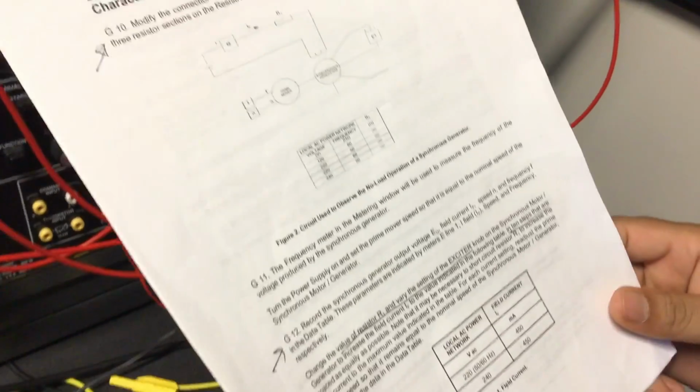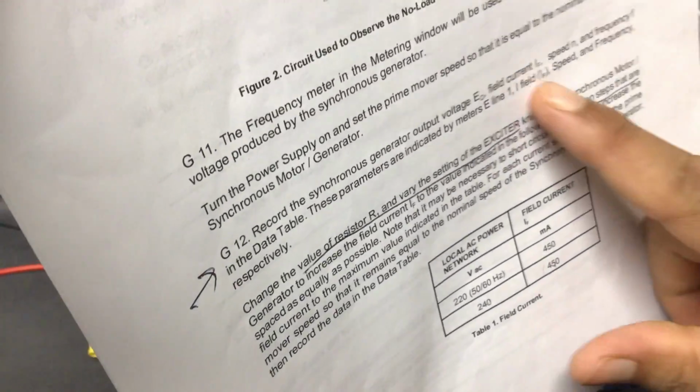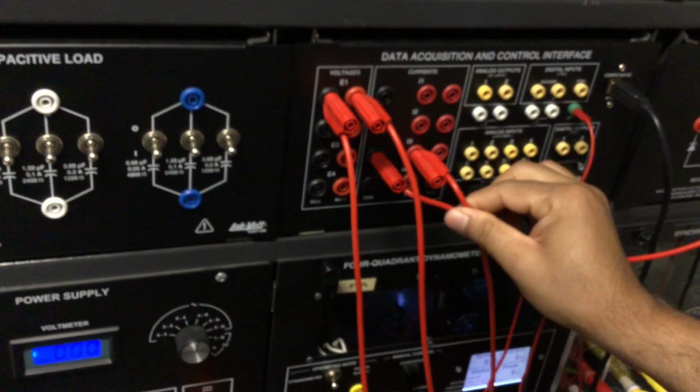Now this is complete. Now step 4. We need to measure the voltage E1, which we just connected, and the field current, which is I3. Then we need to measure the speed and frequency.